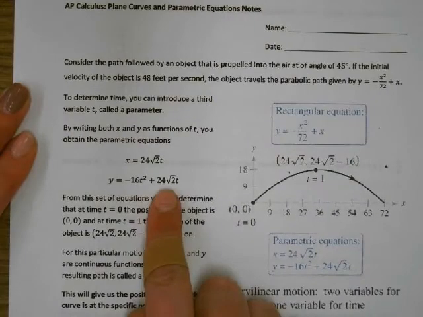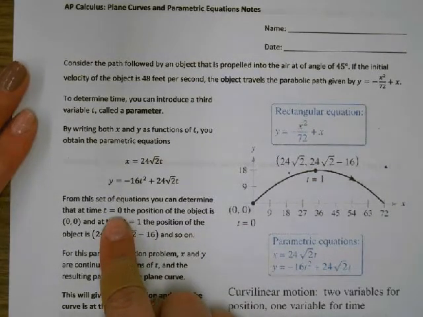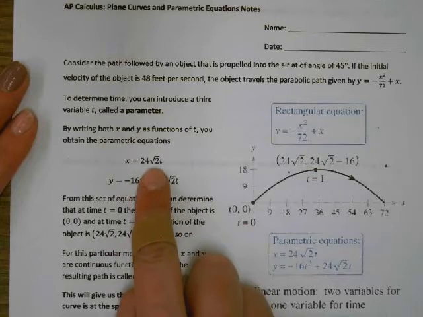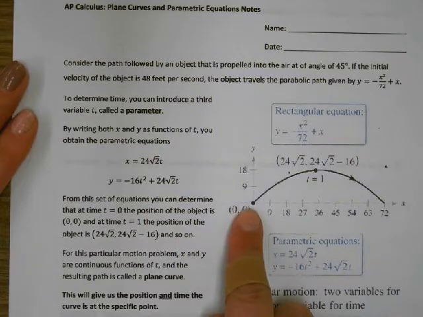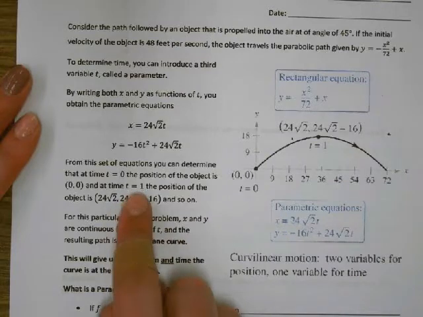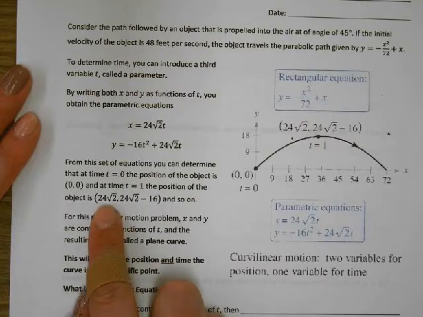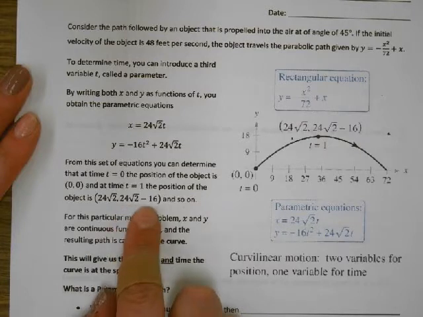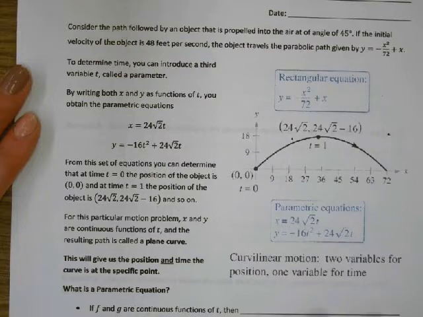So if you take this set of equations and you want to determine the position of the object at a specific time, we could plug in like t equals 0. And then you could find your horizontal distance and your vertical distance or your height. And so when the time is 0, then it hasn't traveled forward at all and it hasn't gone up at all. After 1 second or 1 minute or whatever the units are for time, we would find that the horizontal distance is 24 square root 2 and that height is 24 square root 2 minus 16. And we can see that looks to be the maximum of that parabola.